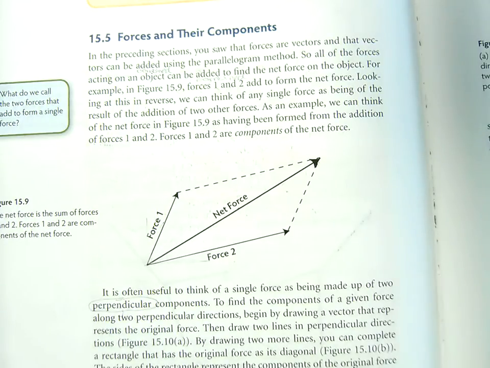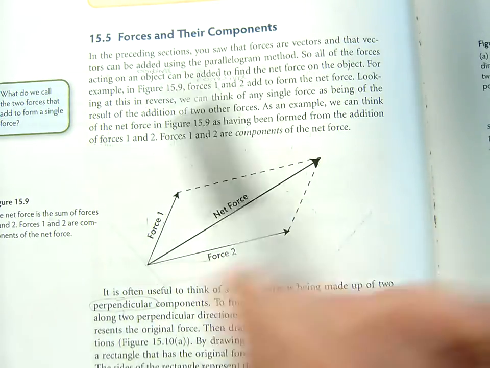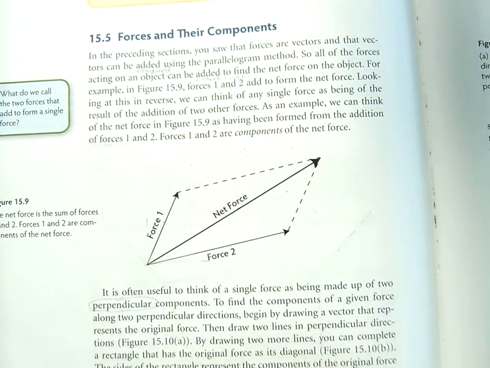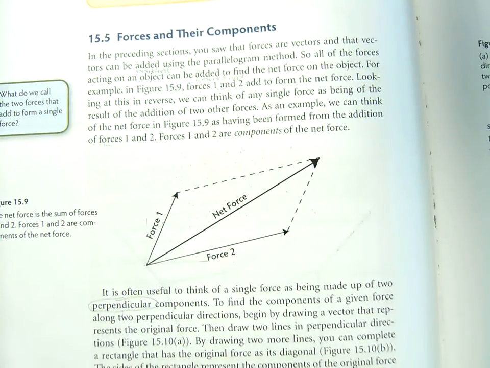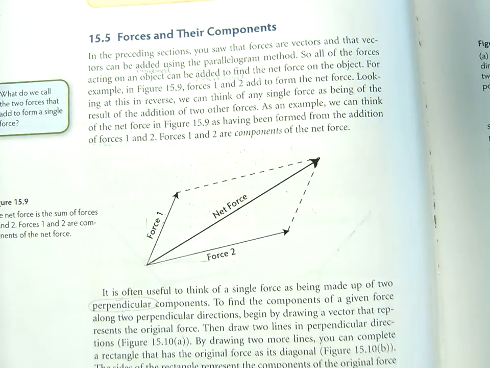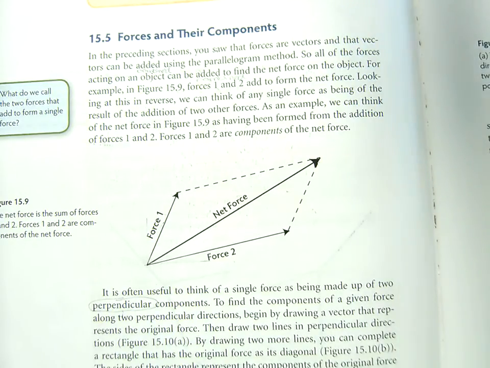So keep in mind that there are probably lots of different components you can come up with, but in this instance, in the way that the book is presenting it, starting at this point, we're going to look at just the perpendicular components. And I hope that helps get through 15.5.